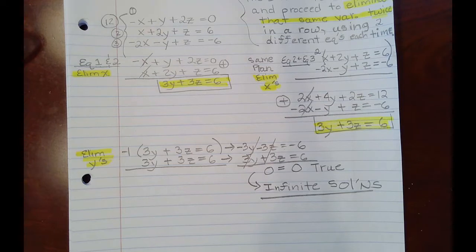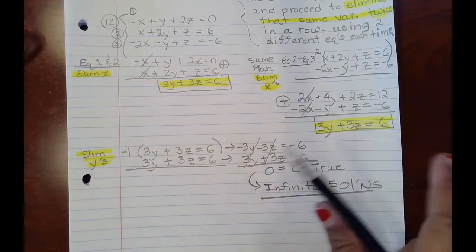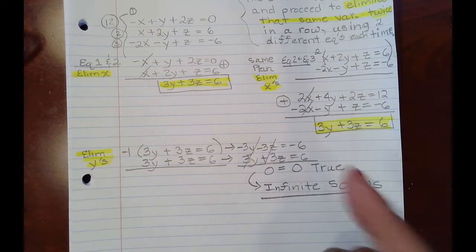As you're doing this problem, I want you to go back up to these. Let's see, where can we go with this? Let's go to these equations that we have in our mini systems. The 3y plus 3z equal to 6, and either one of these is the same thing.